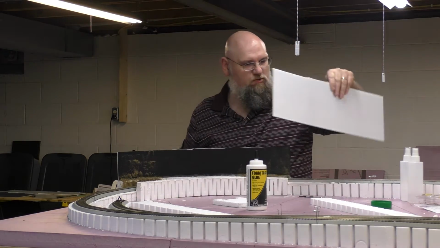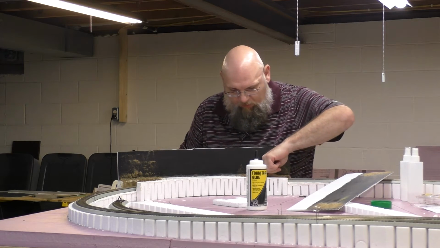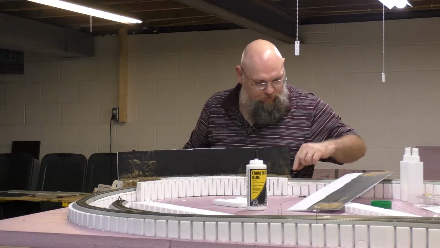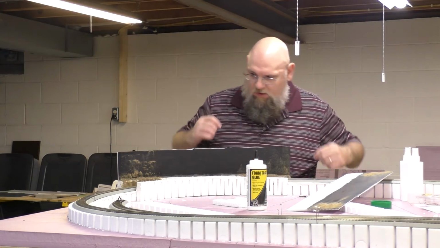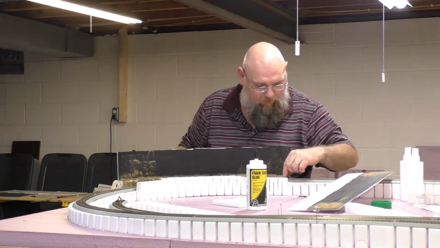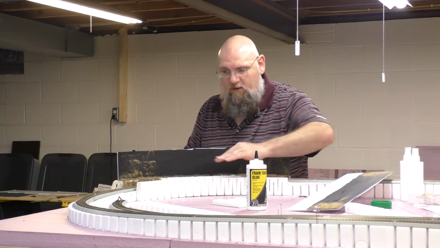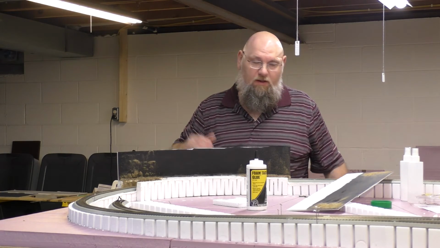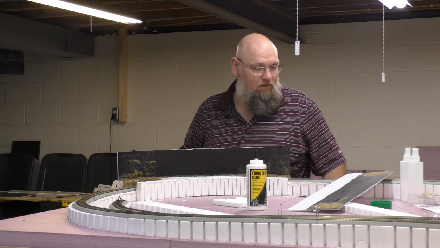All right, so I think what I'm going to do now is just this little section right up here at the front, and the section right up here. I'm just going to do some quick ballasting. Once I get that done, we'll put in the other sidewall, and then it's basically let stuff set and dry again.